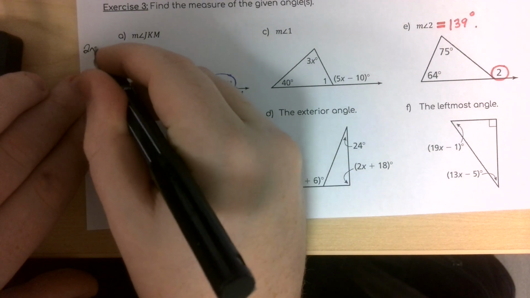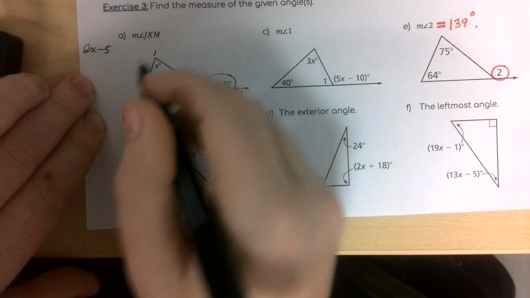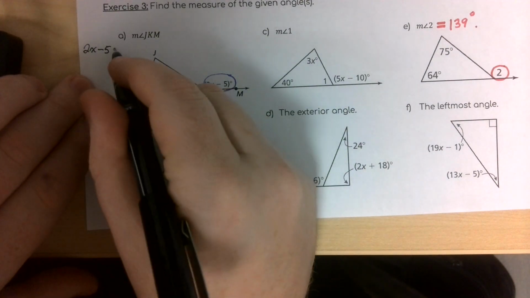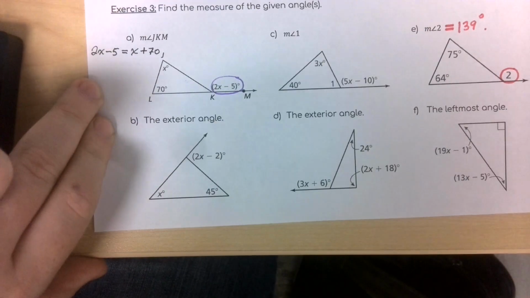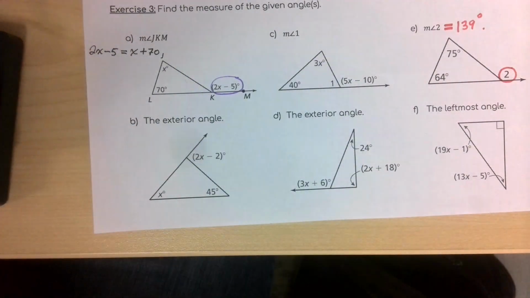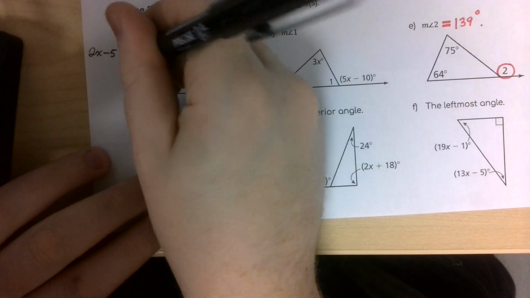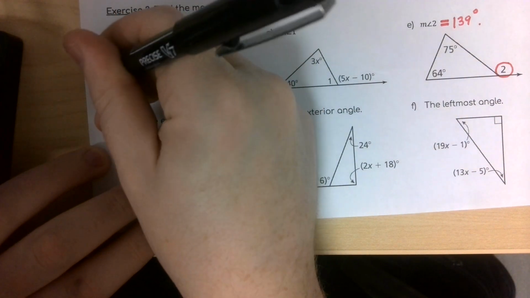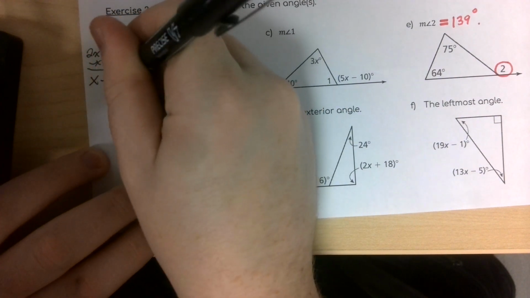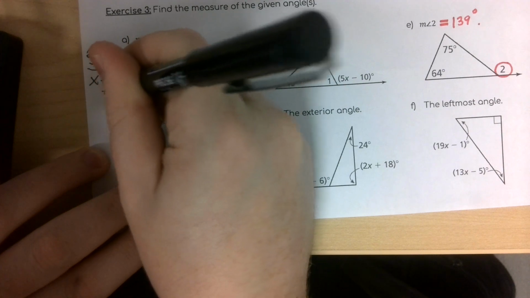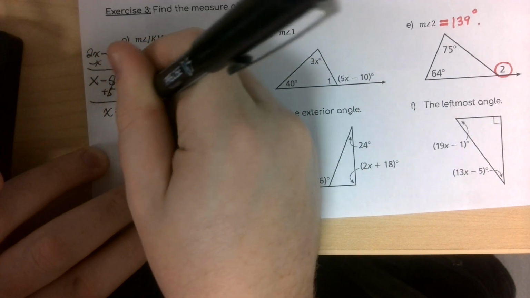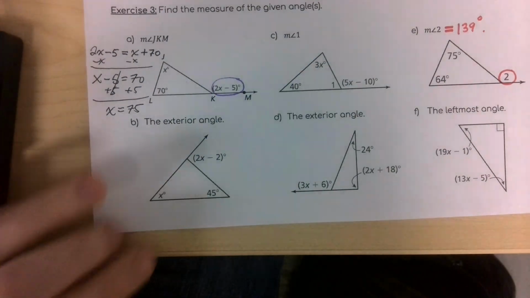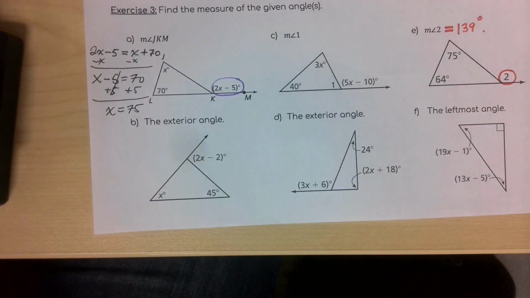We could say that, according to the exterior angle theorem, 2x minus 5 equals x plus 70. And we can start solving this. If we subtract x from both sides, for instance, we get x minus 5 equals 70. And if we add 5 again to both sides, we get x equals 75. Just from that piece of information, we found what x is.